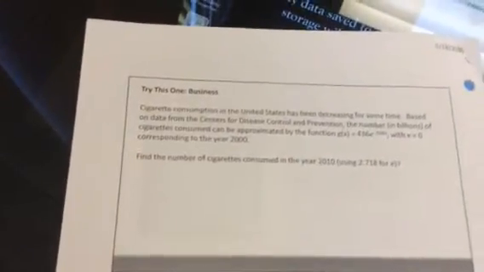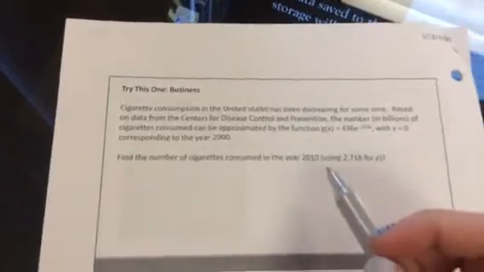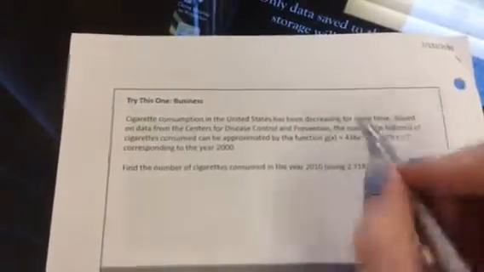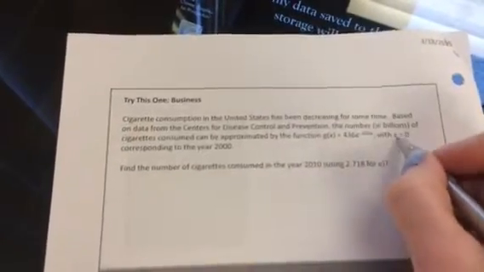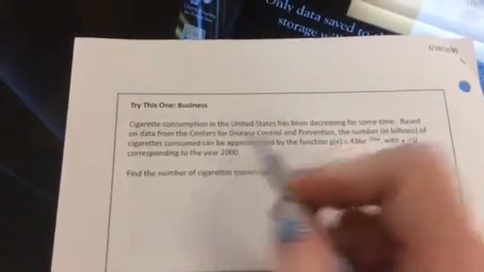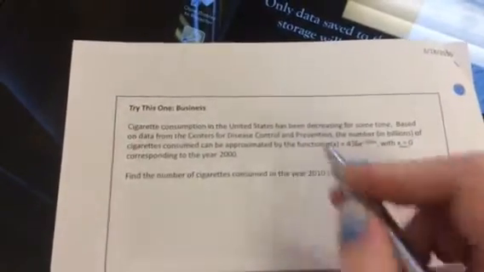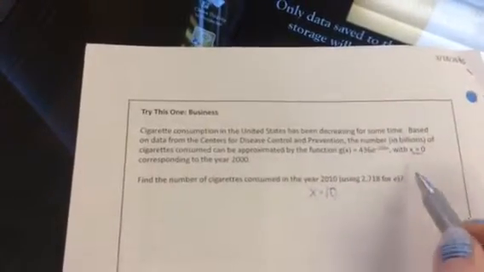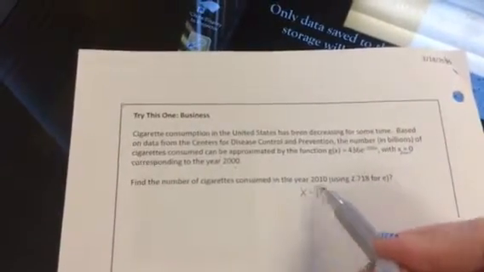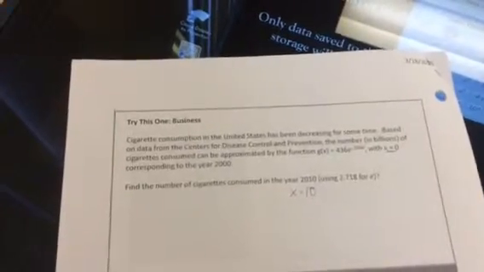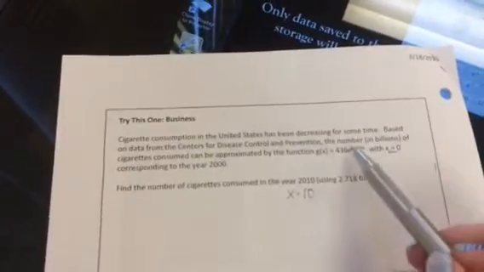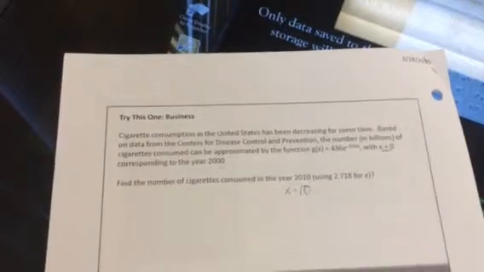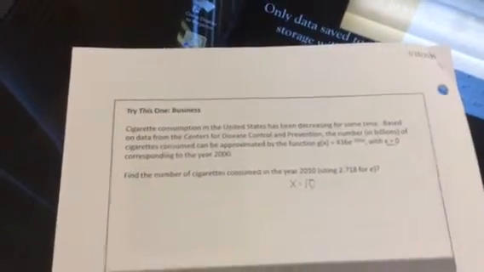I'm going to ask you to pause the video and try this one on your own, keeping in mind that it's another one of these year ones where they say x equals 0 corresponds to year 2000, and they're asking you for the year 2010. So that would mean your x would have to equal 10, right? 0 starting at 2000, 10 years later, so x equals 10. So they give you your equation. So go ahead and pause, and then when you're done, come back and check your answer.